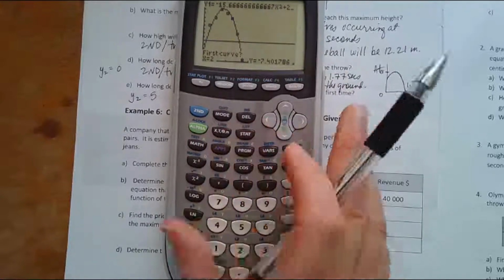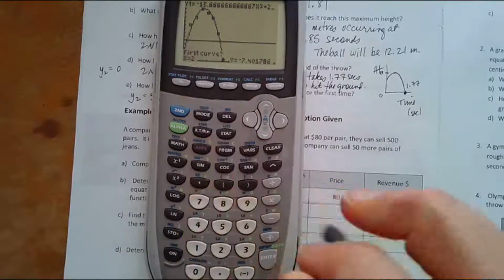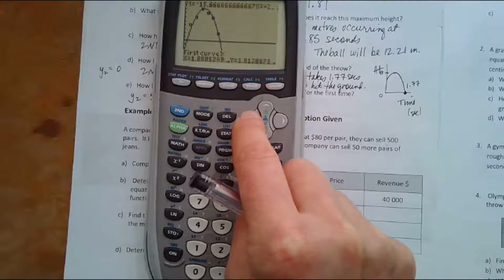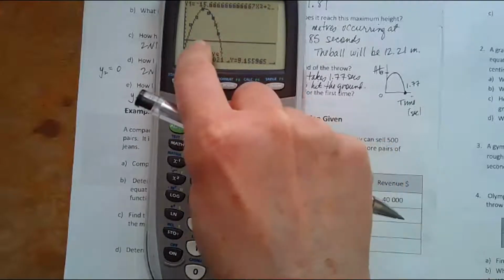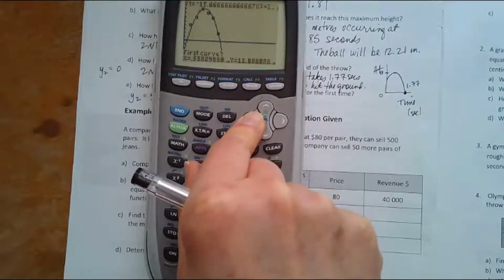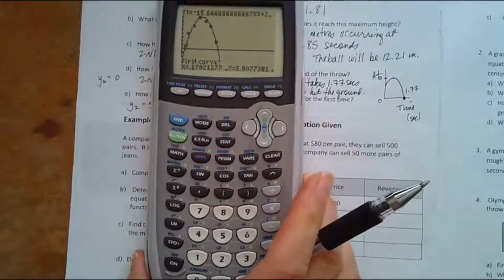So it says the first time. So this is the intersection point I want. Sorry, I have to move my cursor. I don't want this intersection point. I want the first one. Just like you have two x-intercepts, you have two intercepts where the graphs coincide at 5.